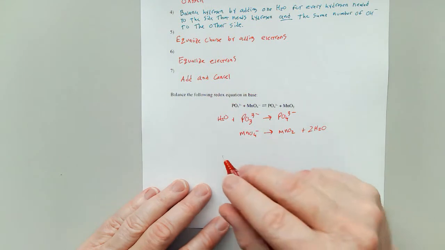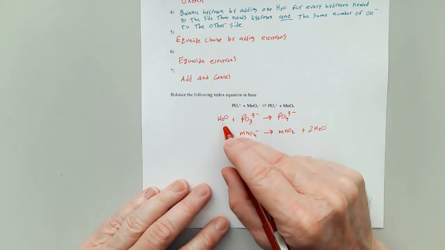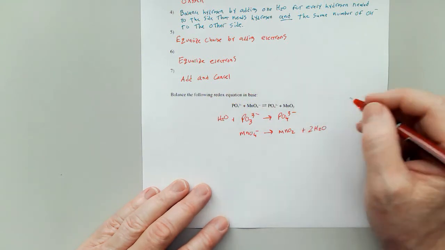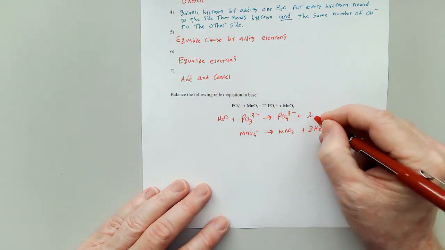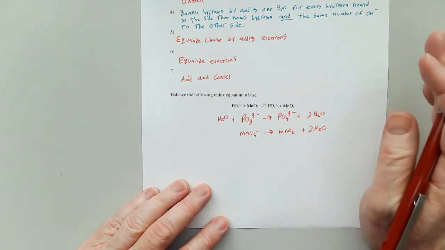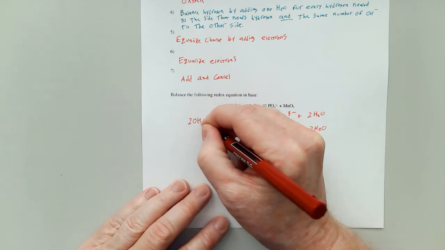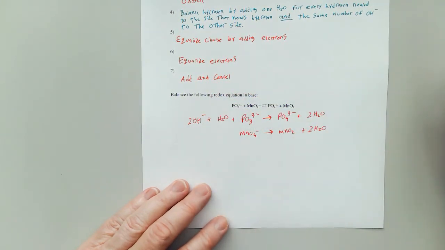Now, for step number 4, because I have 2 hydrogens here and none over here, I'm going to add 2 waters. 1 water for every hydrogen I need, plus at the same time 2 hydroxides on the other side.